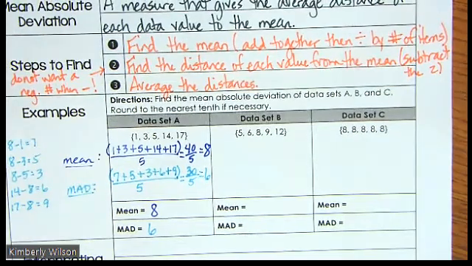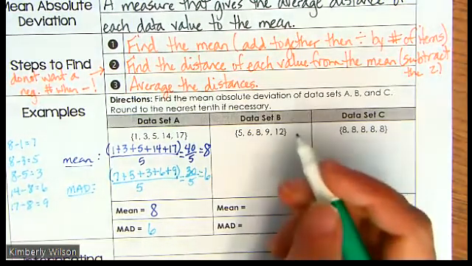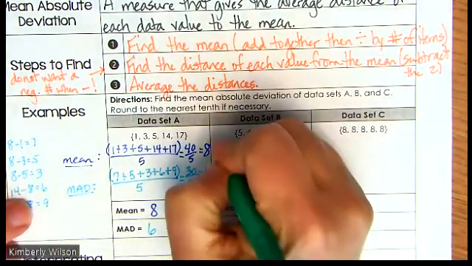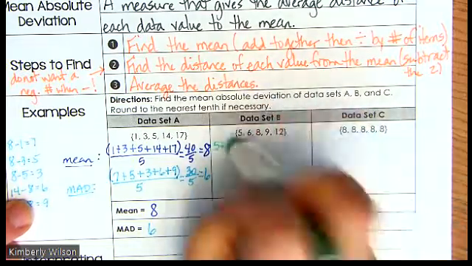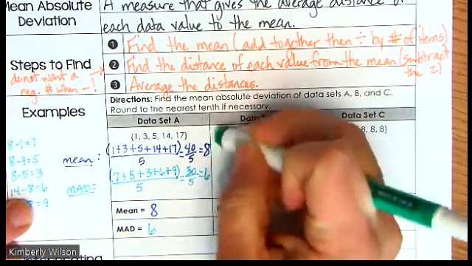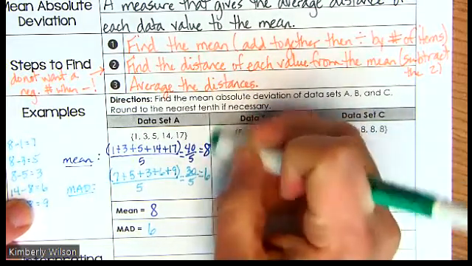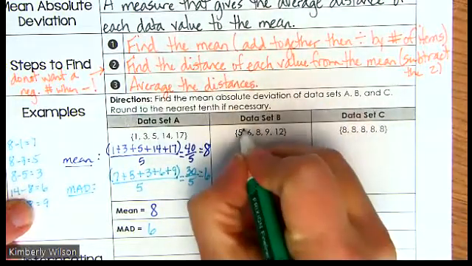Okay, now we're going to go through and do B and C, but we're going to go a little bit quicker. Here we go. To figure this out, I've got 5 plus, actually, I could just write it up here so I don't have to rewrite.